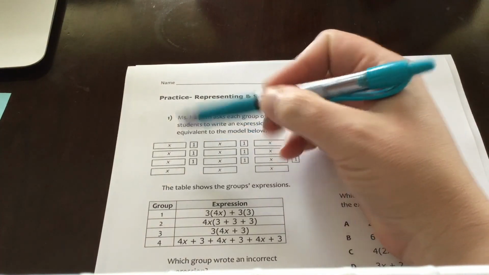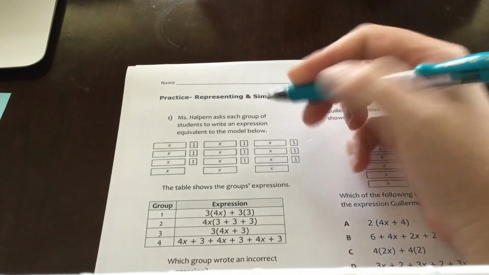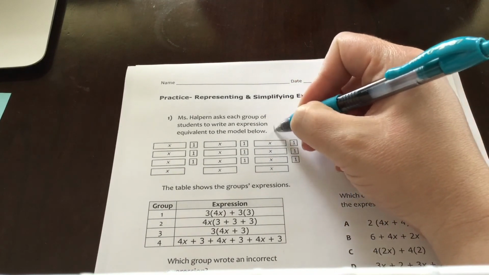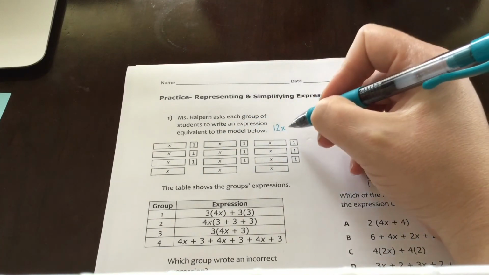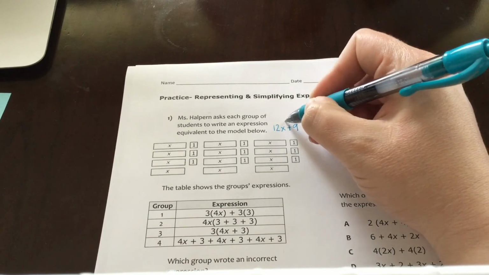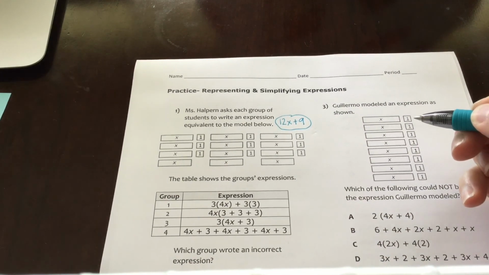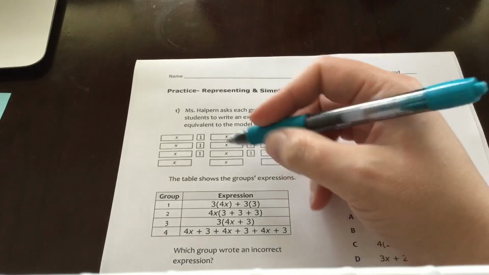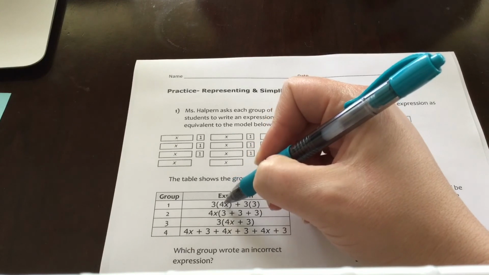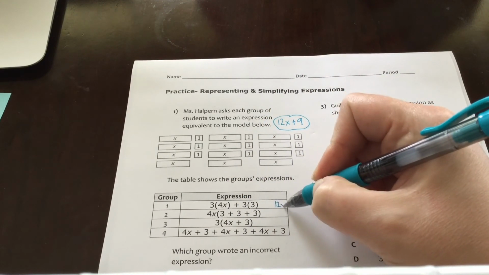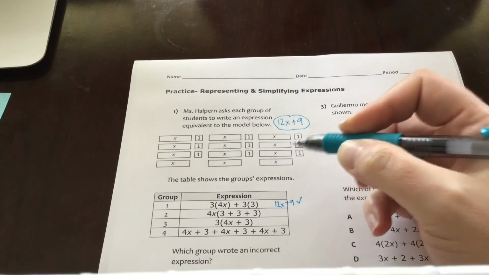First of all, I see that there are 4, 8, 12 rectangles, and each rectangle represents an x, which means the picture shows 12x, and I see 3, 6, 9 constants. So this picture is showing me the expression 12x plus 9. Now I need to check each group's expression. When I see 3 and a parentheses touching, that means to multiply. 3 times 4 x's would be 12 x's, and 3 times 3 would be 9. This appears to be a match.